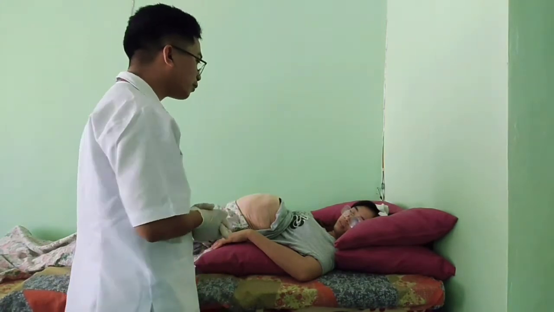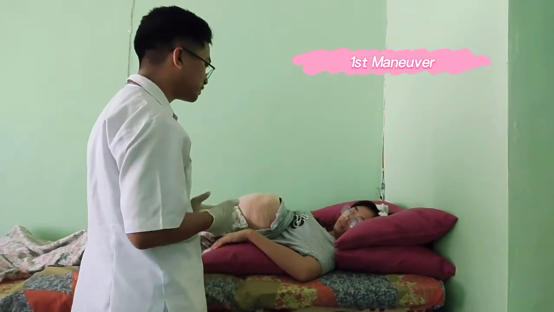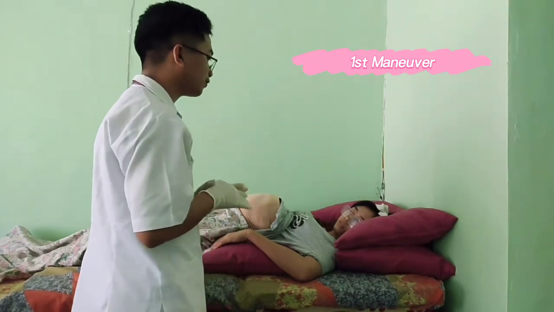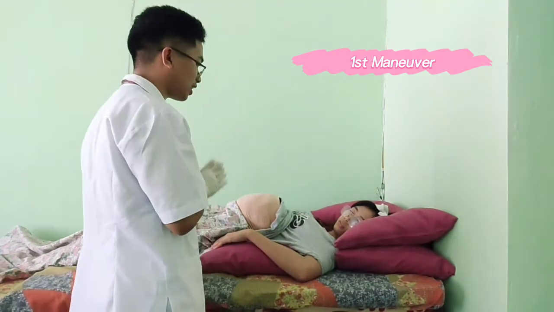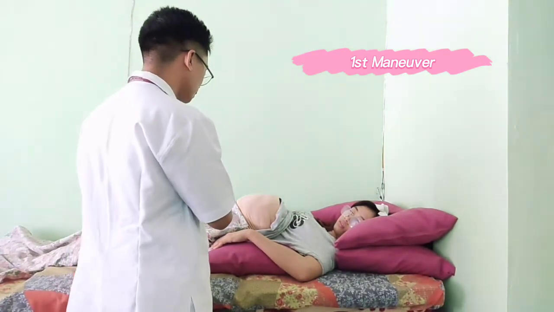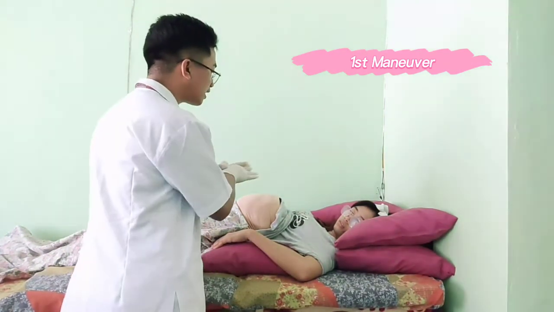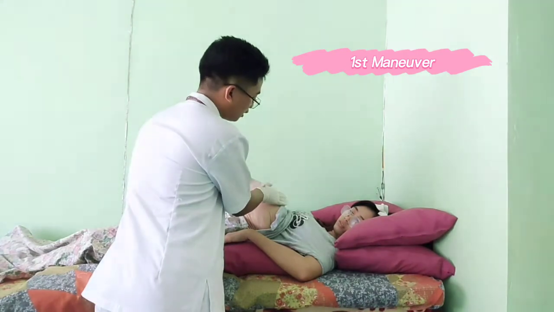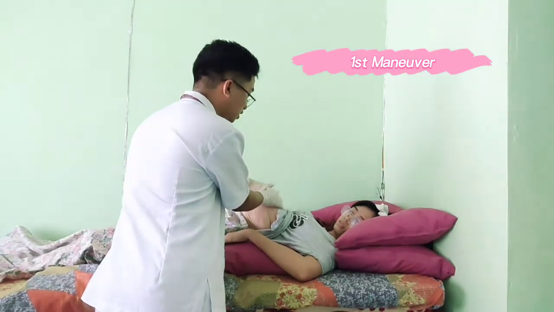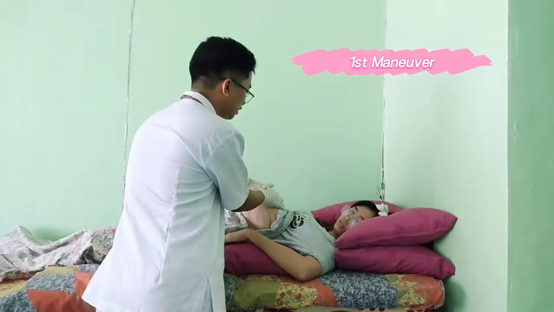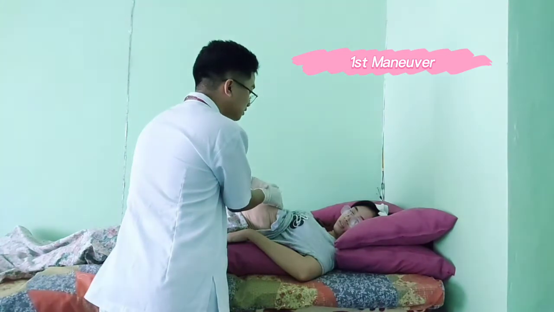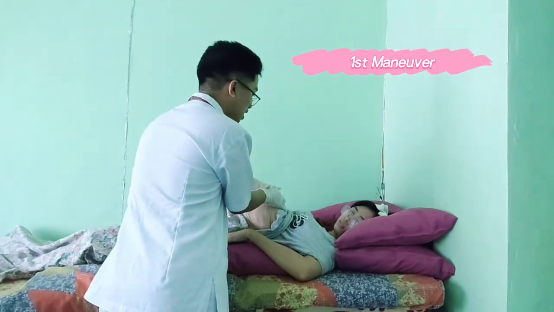Okay, so now, ma'am, we're going to proceed to the first maneuver. I'm going to place my hands on your fundus in a triangle shape. We're going to palpate the fundus. If we feel that it is soft, then it is the buttocks. If you feel hard, it is the fetal head, or the baby's head.